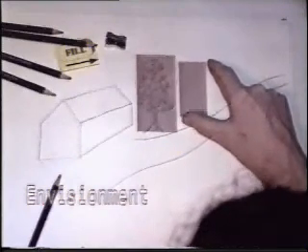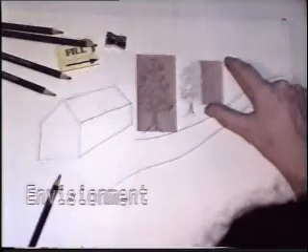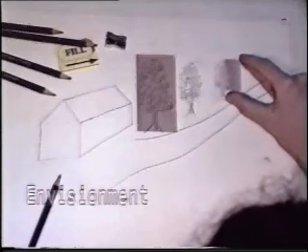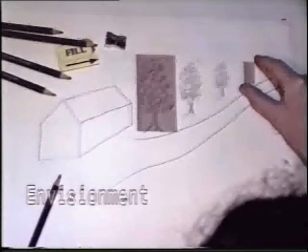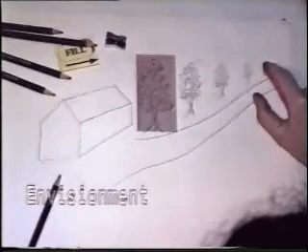Put one here, and I think I'll put one here, and another one just about here. And finally another here.